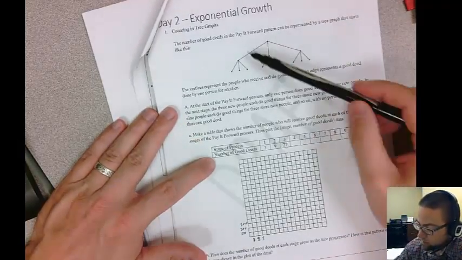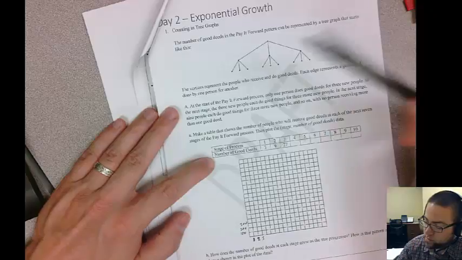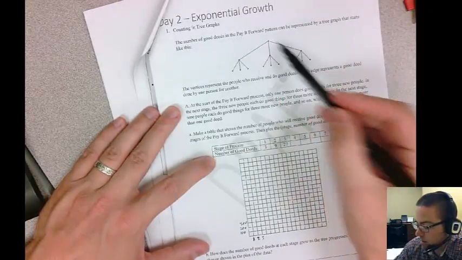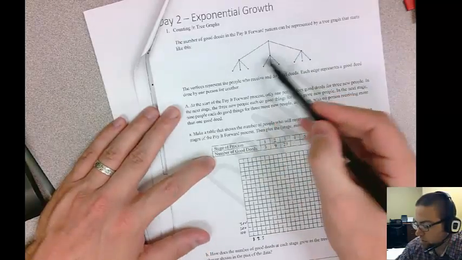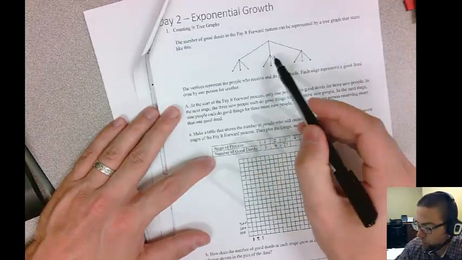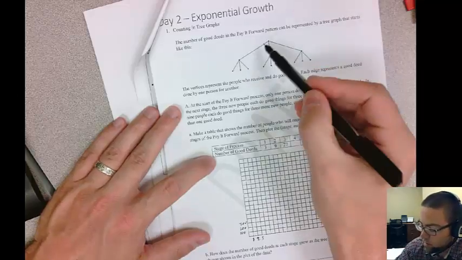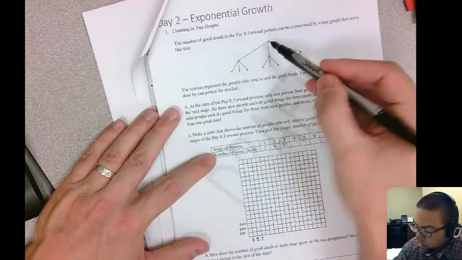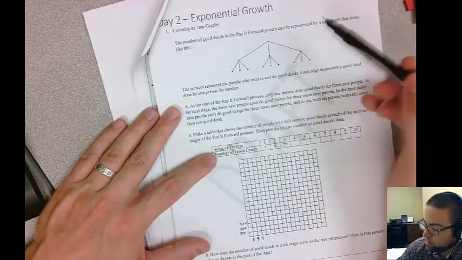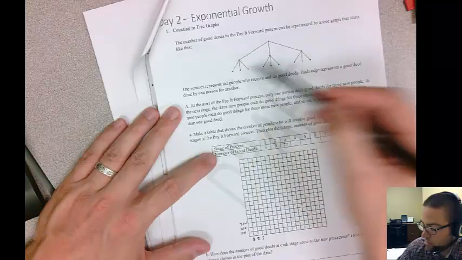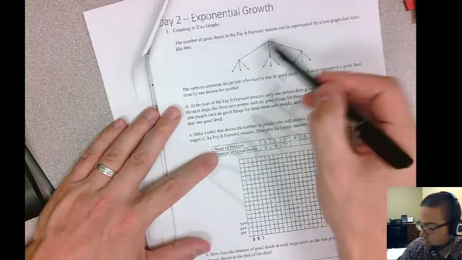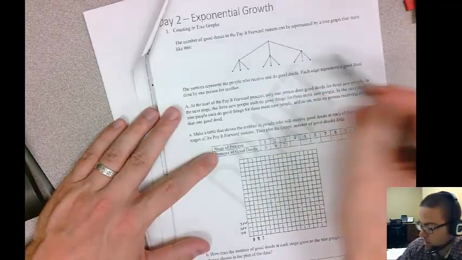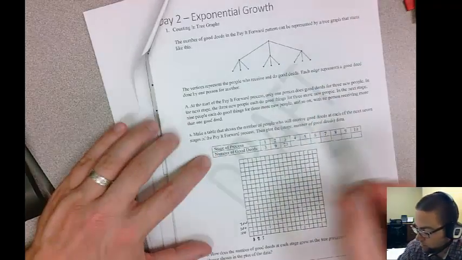Okay, so here's a tree of exponential growth. We start with one person and then he pays it forward to 3 more people. So the points represent the people and the lines represent the paying it forward to that person. In step 0 we have one person. In step 1 we have 3, and then 9, and then 27, and so on.